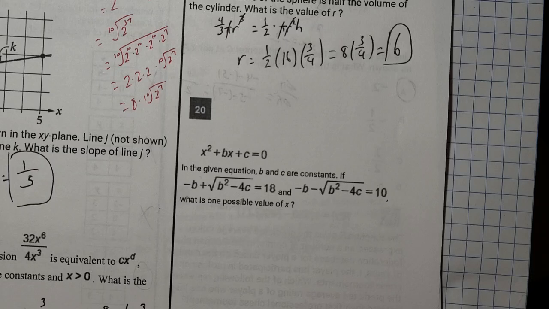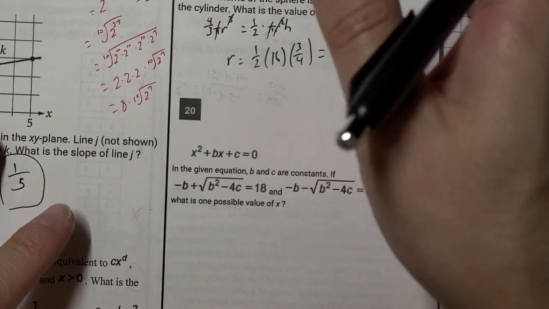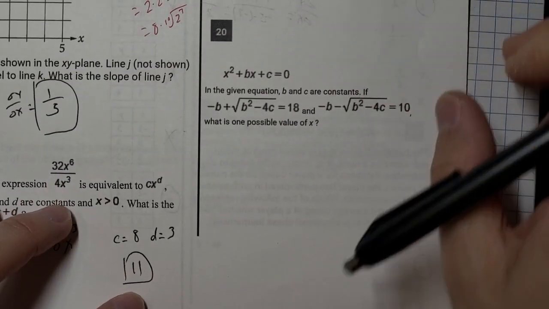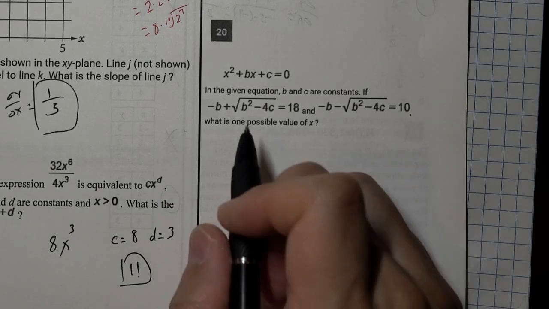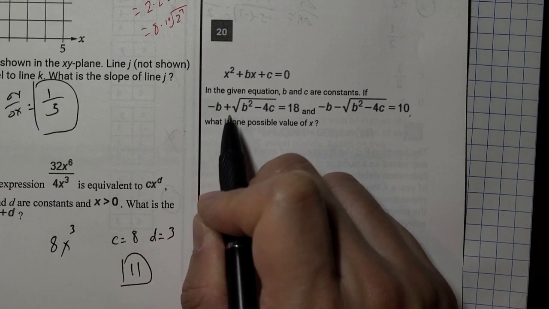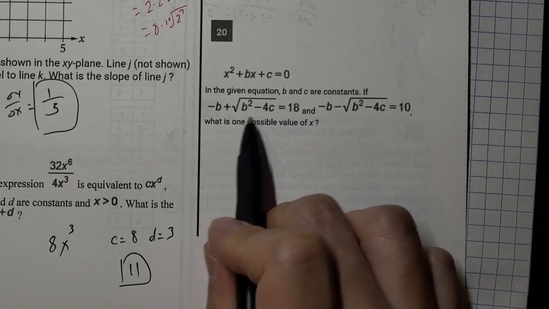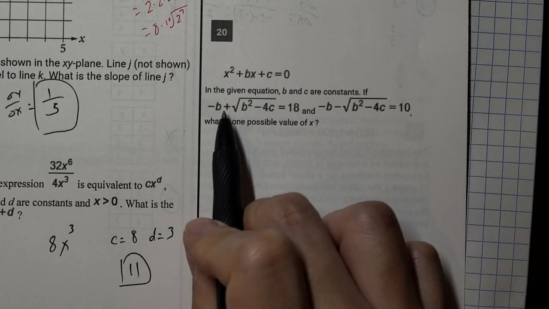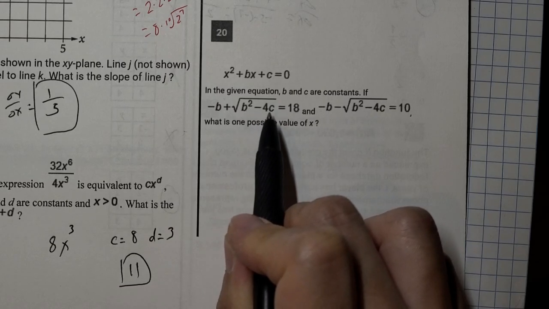20. X squared plus bx plus c equals 0. In the given equation, b and c are constants. If this guy and that guy, what is one possible value of x? Okay. How does this help us over here? Doesn't this kind of look like the quadratic formula? Negative b plus or minus square root of b squared minus 4ac over 2a. So the over 2a is gone. Maybe they moved it to this side. But notice negative b plus or minus square root of b squared minus 4a, a seems to be 1c.